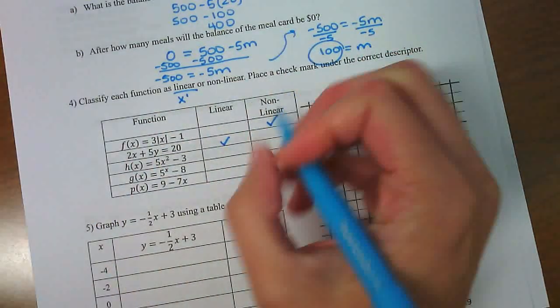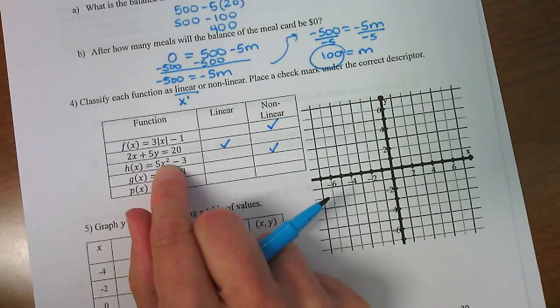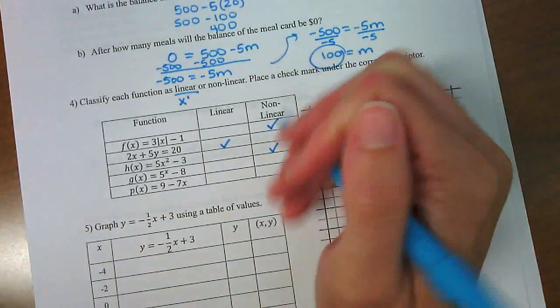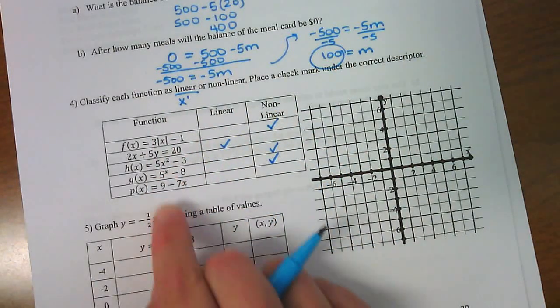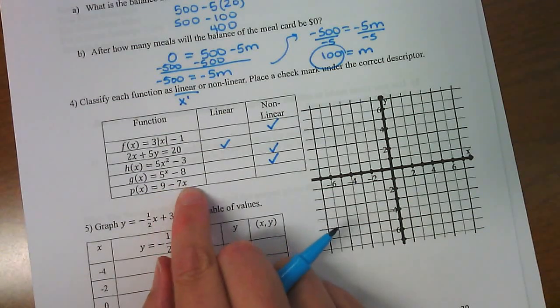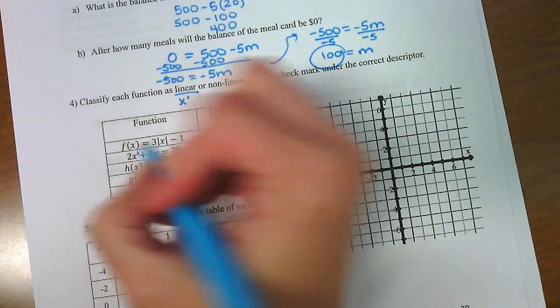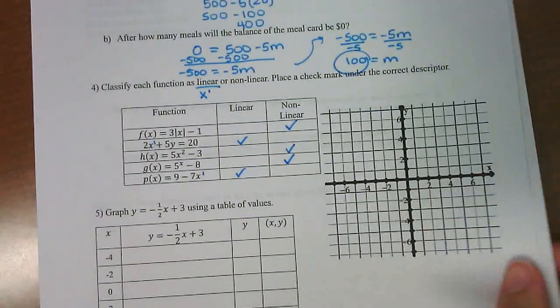We have an x squared, nonlinear. We learned last unit that that means it's quadratic. We have 5 to the x. That is not linear. We learned last unit that that's exponential. And then we have 9 minus 7x. X is to the first. Remember, we don't have to write that first power, but it is there, so that one is linear.